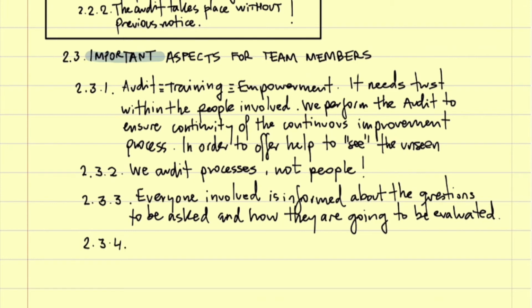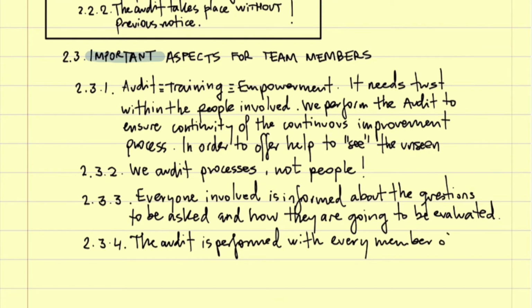2.3.4. The audit is performed with every member of the audit team present.